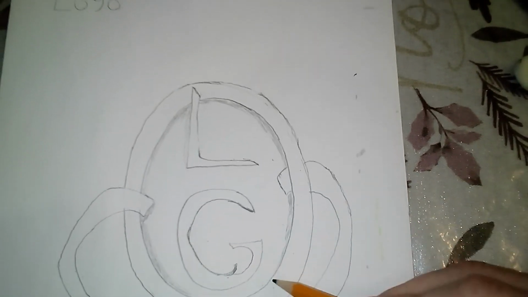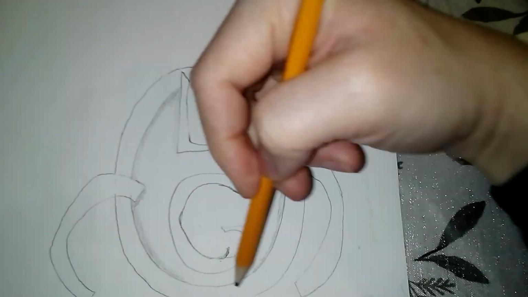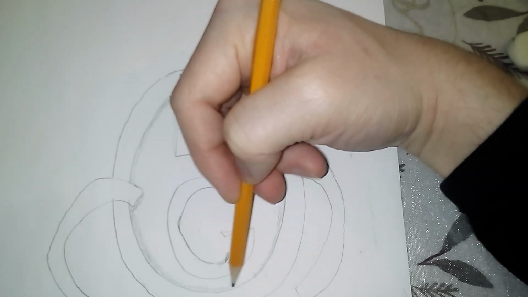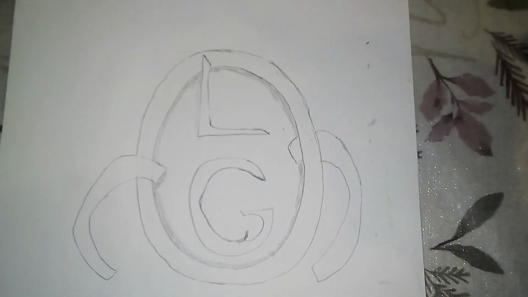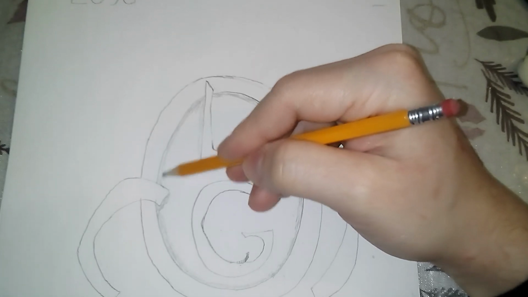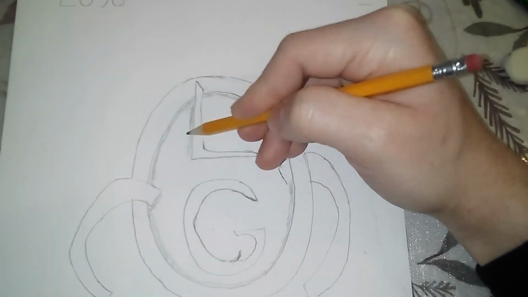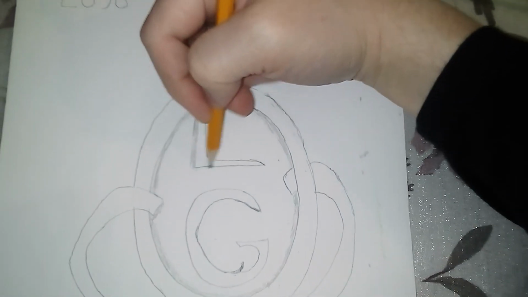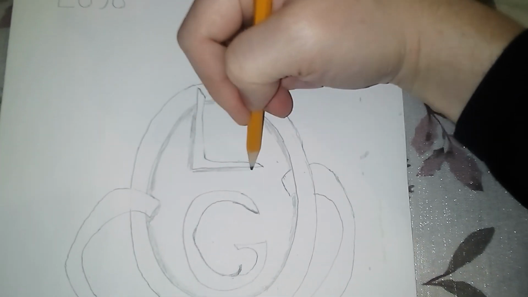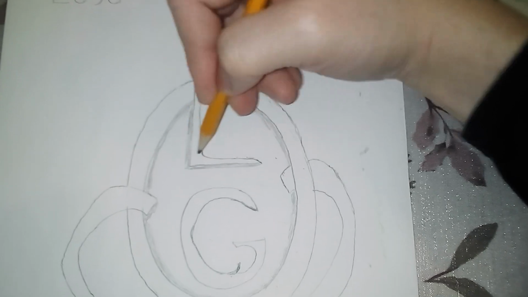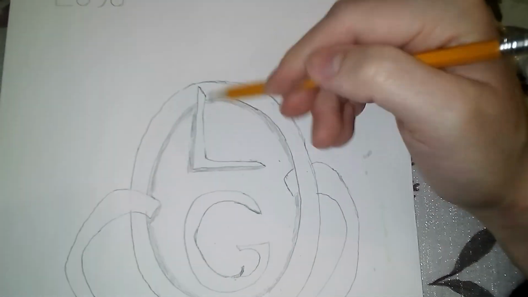I'm not going to do a real one because this is a design, and there's no point in me using this since I've got my own logo. When you look at my channels, you'll see my logo. That's something I designed.